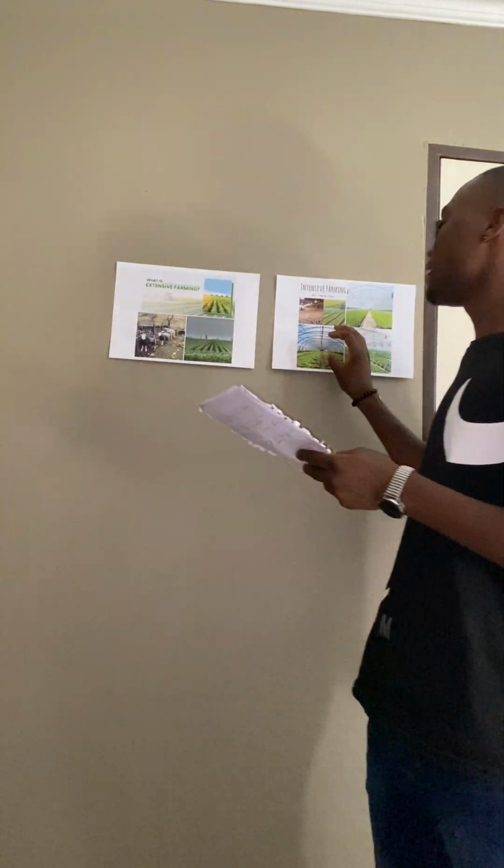Intensive agriculture relies heavily on external resources to maximize crop yields and animal production. This includes fertilizers, pesticides, herbicides, antibiotics for animals, and machinery. Small land area compared to extensive farms. So here we're dealing with a small land area, while here we're dealing with a big land area.